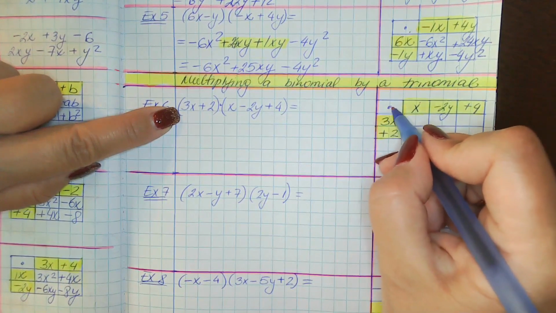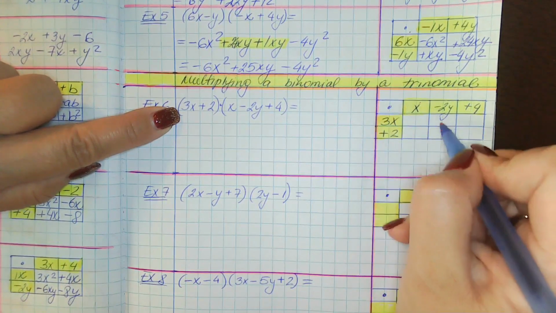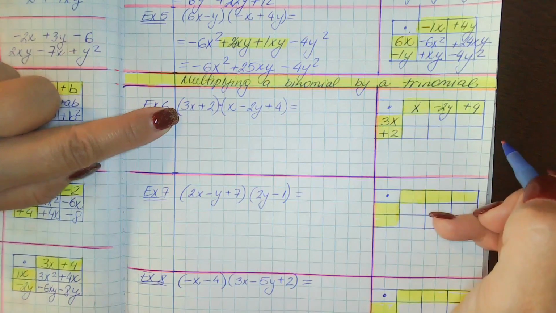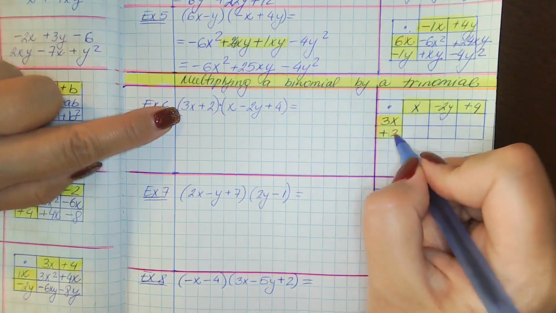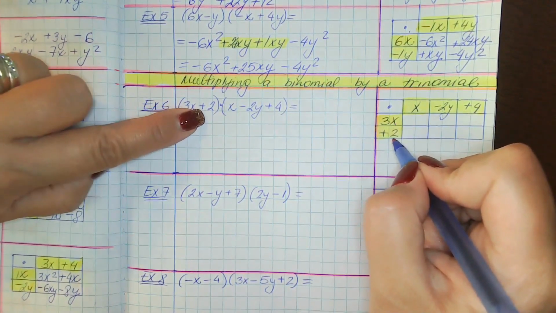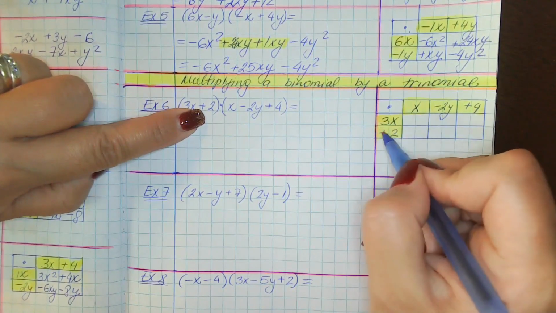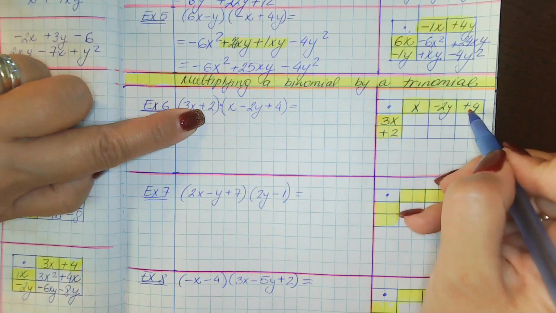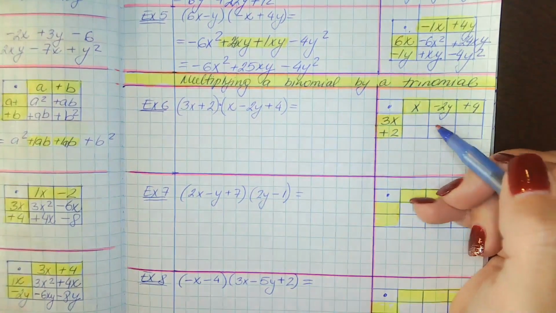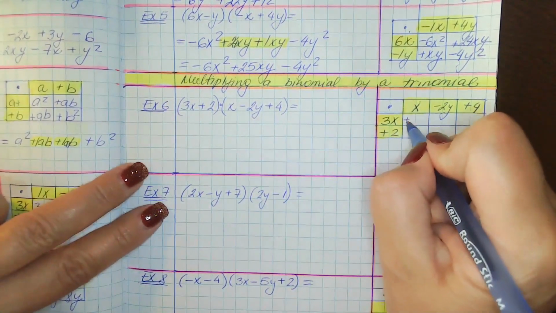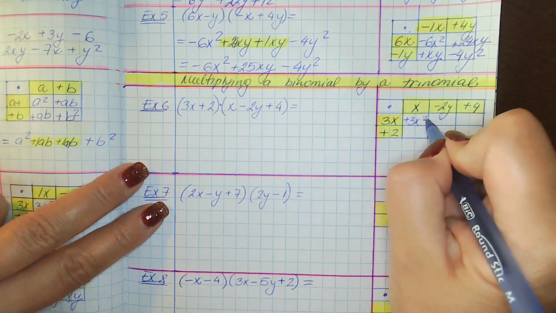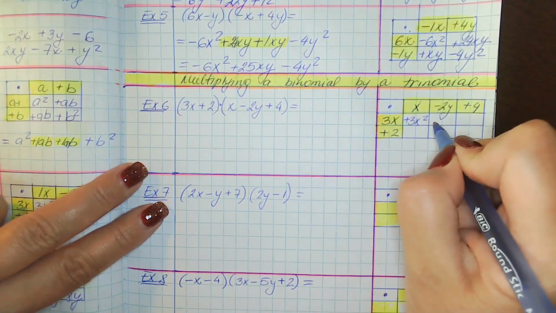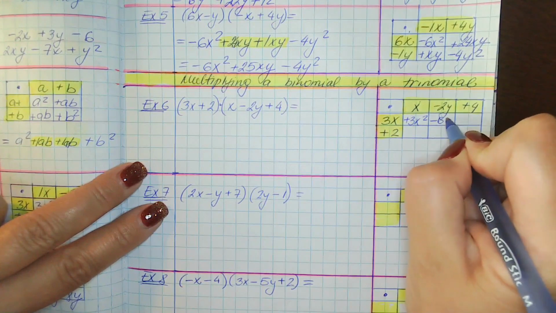So when you have a multiplication chart, then you have all these blanks that you know that you have to fill in. So 3x plus 2 is the first expression, binomial, two terms, and multiply by 3x minus 2y plus 4. Positive 3x squared. 3 times negative 2, that would be negative 6xy.